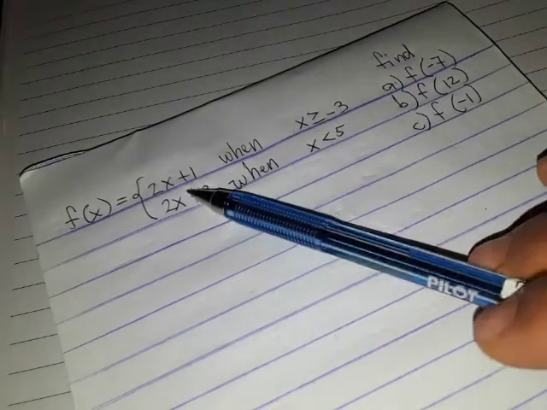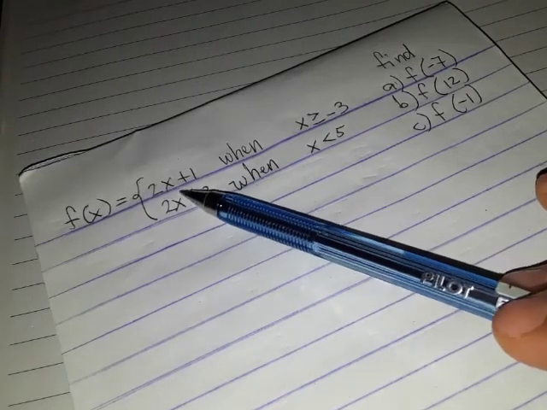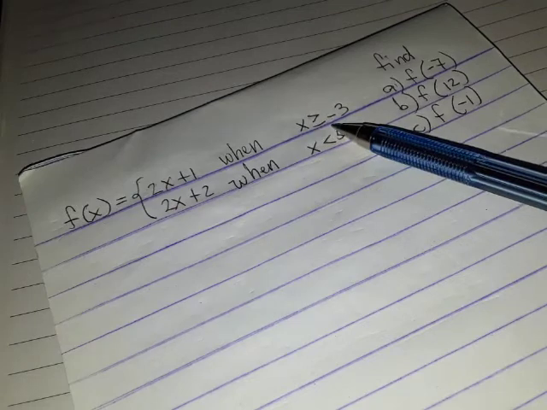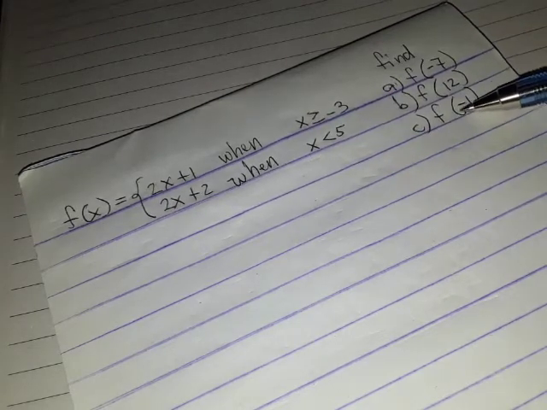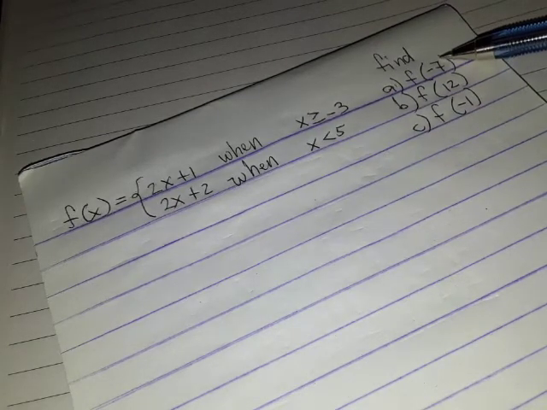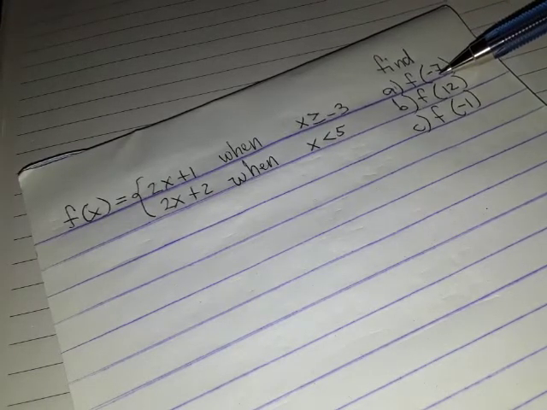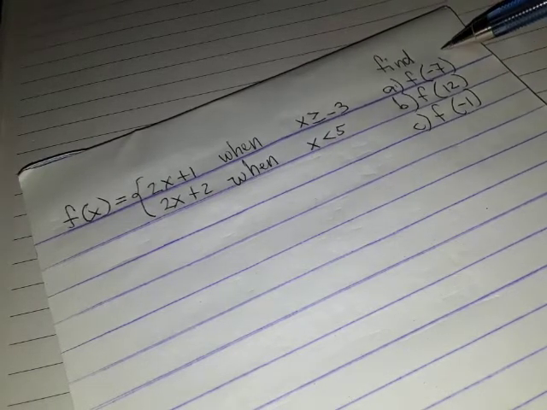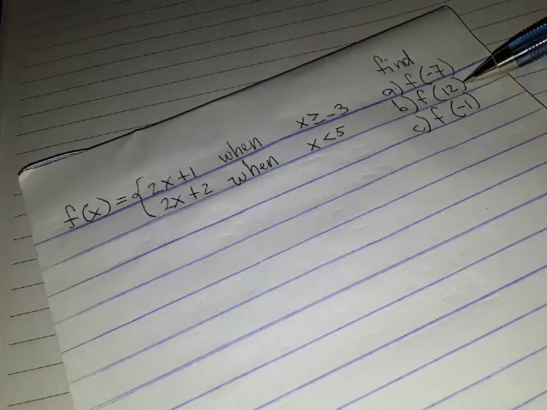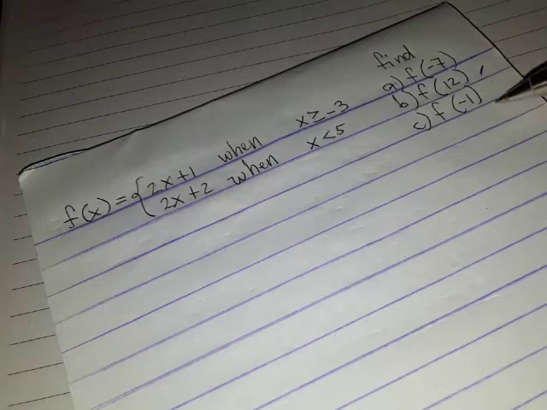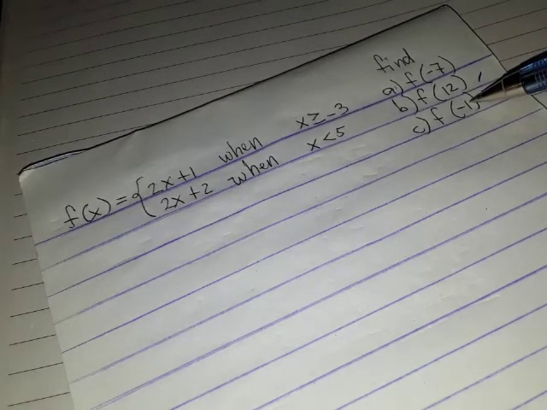Okay, so let's use first the first one, 2x plus 1 when x is greater than or equal to negative 3. Meron bang 3 or greater than negative 3 here? Negative 7 is less than negative 3, so hindi pwede. 12 is greater than negative 3, so we're going to use letter B. And negative 1 is greater than negative 3.